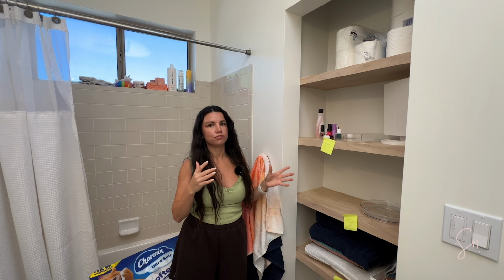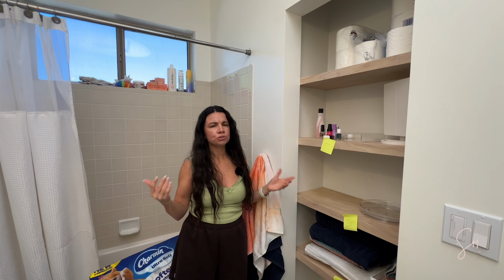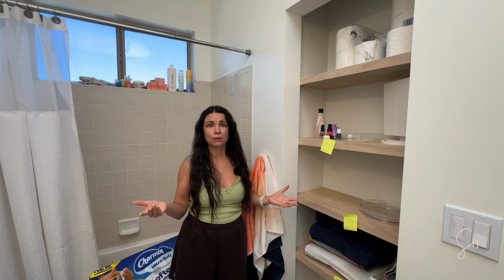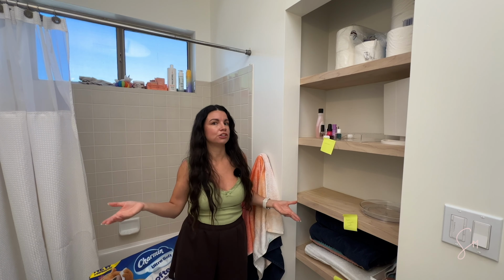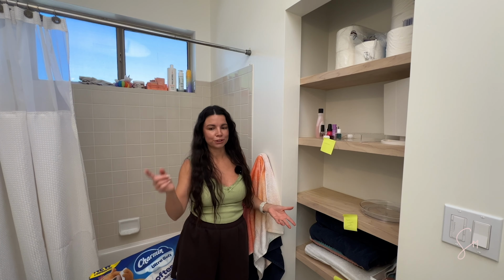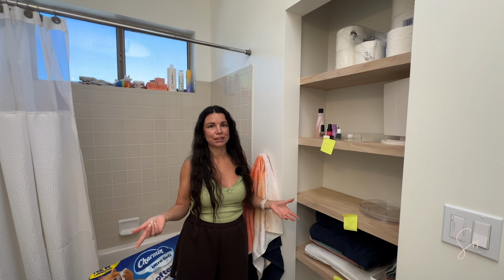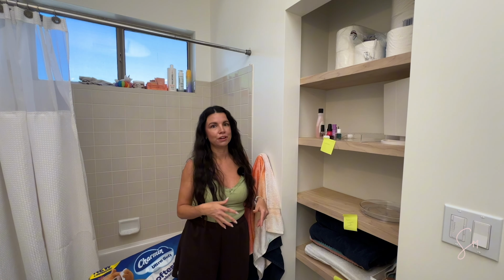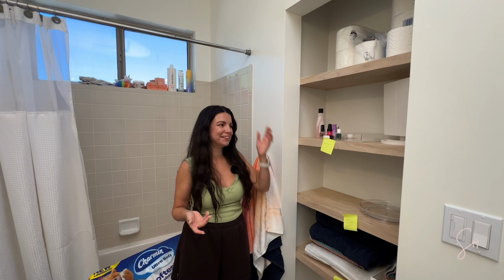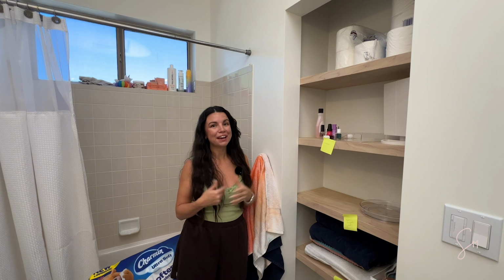And this is if you need the extra space. First, you have to minimize. Do you even need the extra space? Maybe after you minimize, you'll realize you didn't have as much stuff to store. Like I was just doing those drawers and that middle drawer is actually completely empty. The less I can have on the shelf, the happier I am. The less visual clutter, the happier I am.